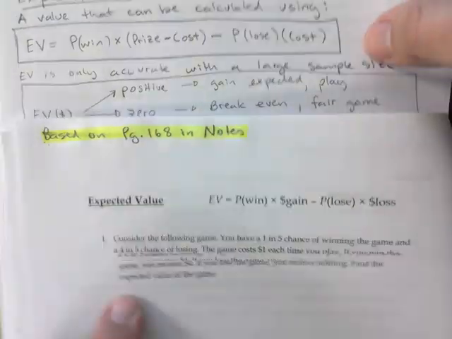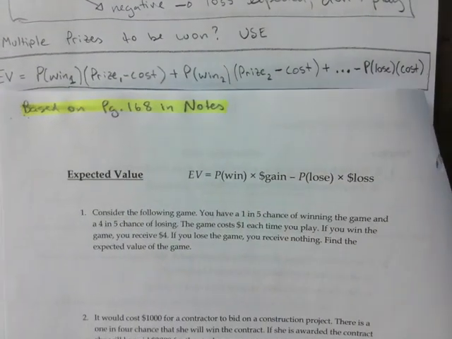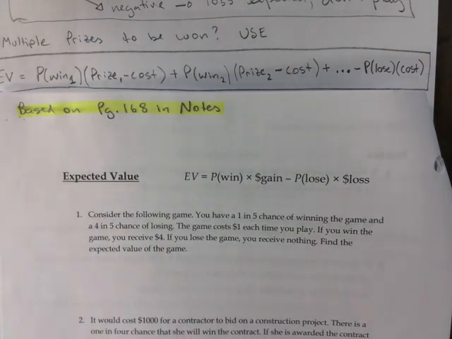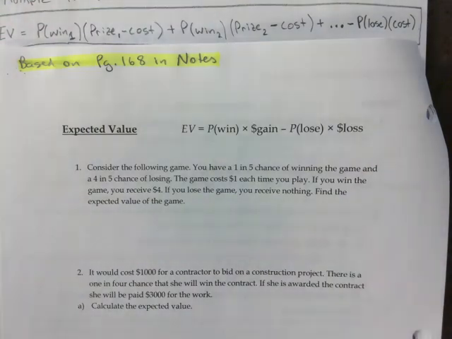Okay. I will try to keep that formula up there. I don't know how well that's going to work, but there we go.